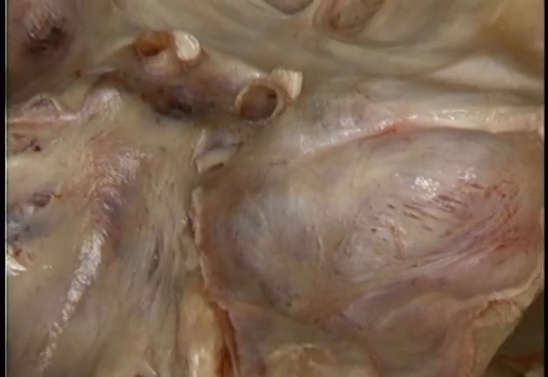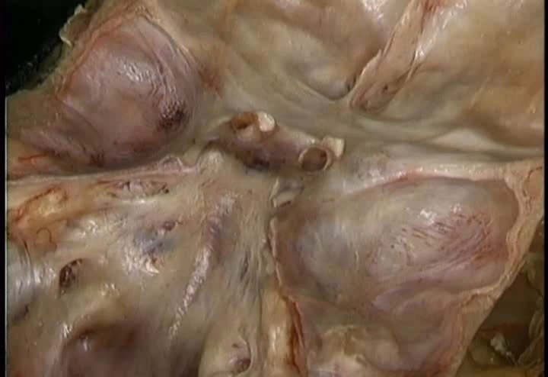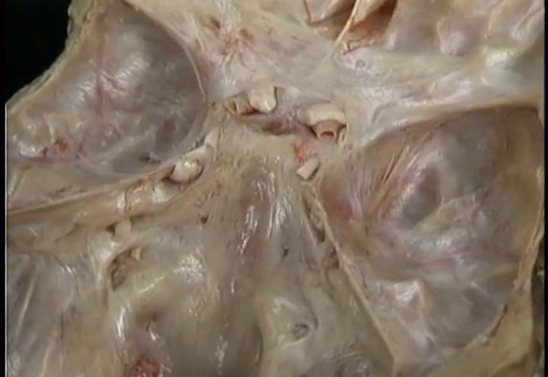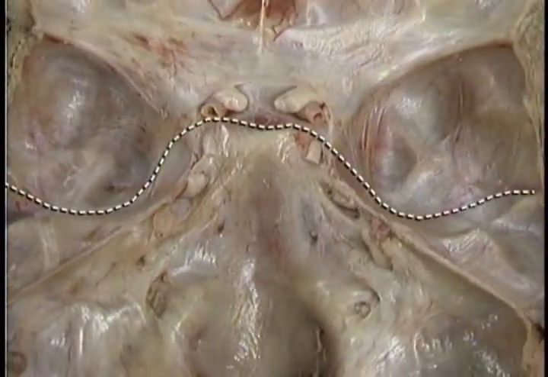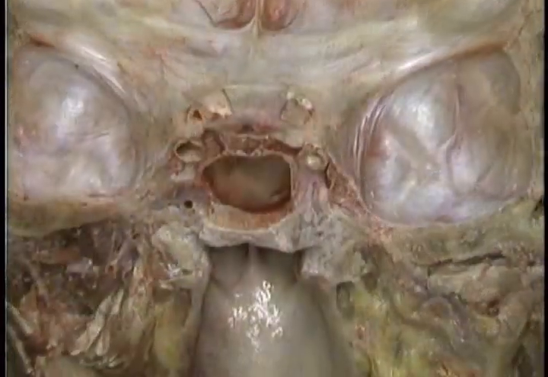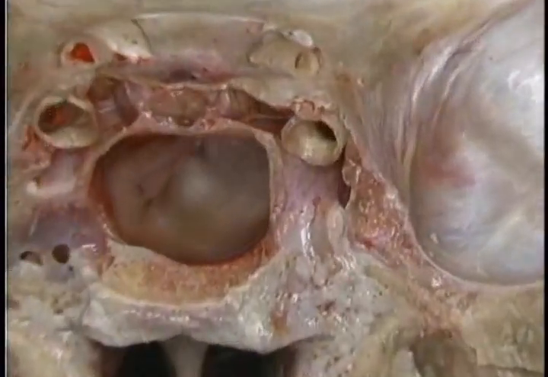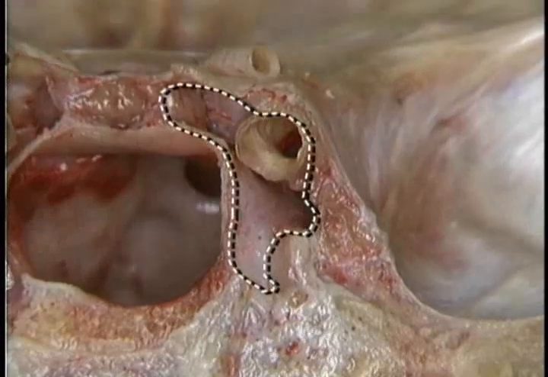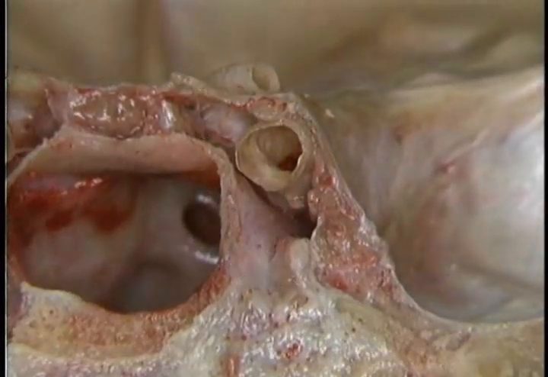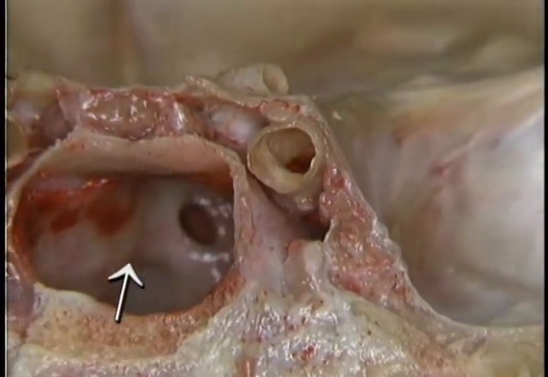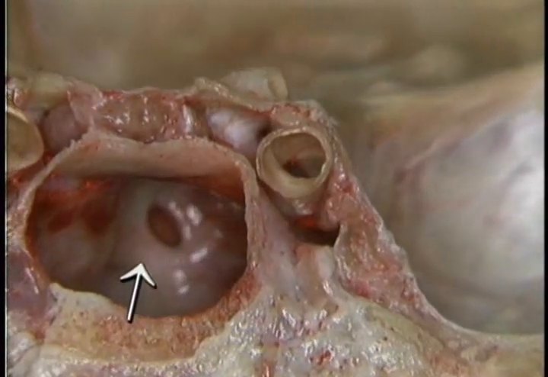To get a cross-sectional view of the cavernous sinus, we'll go to a different specimen and divide it in the frontal plane along this line. This is the cavernous sinus. The big cavity in the midline is a sinus of a different order. It's the sphenoid sinus.